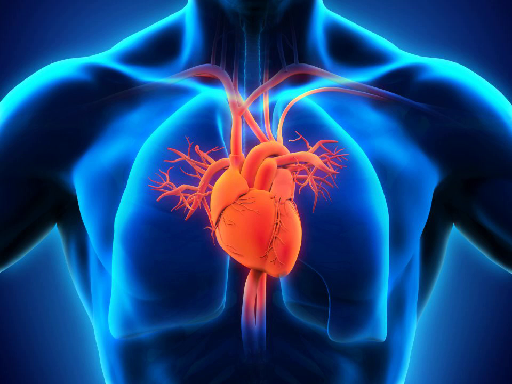Rest and elevation of the feet to improve venous return to the heart can help manage chest pain. Vasodilators such as nitroglycerin may worsen the chest pain by decreasing venous return and further increasing obstruction of blood flow from the heart.